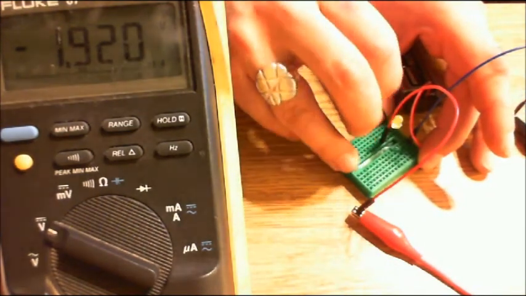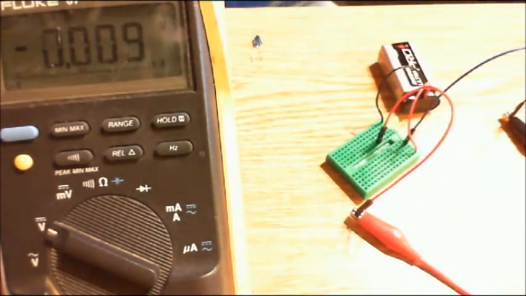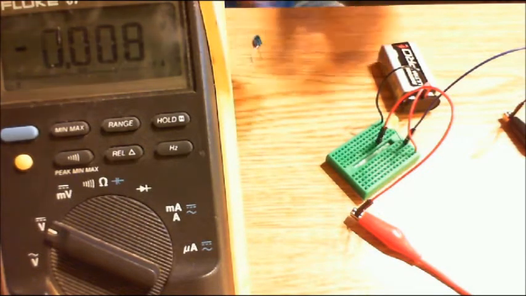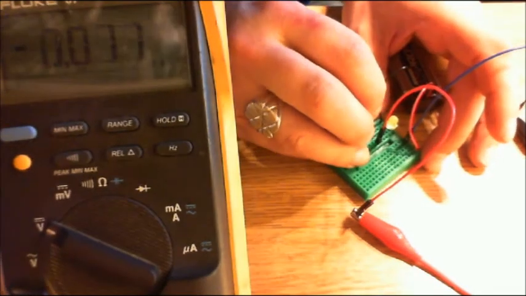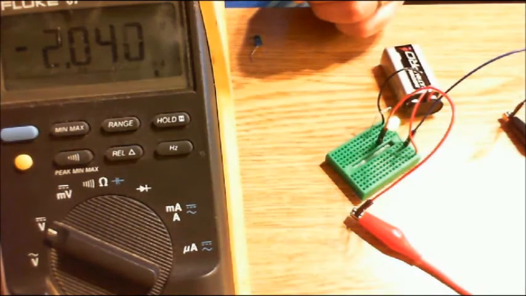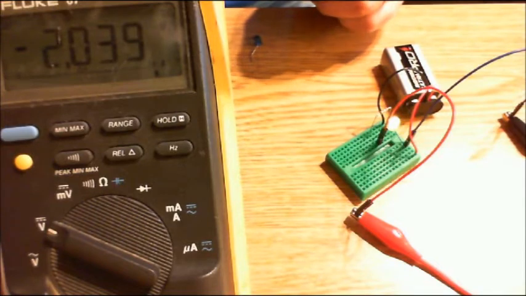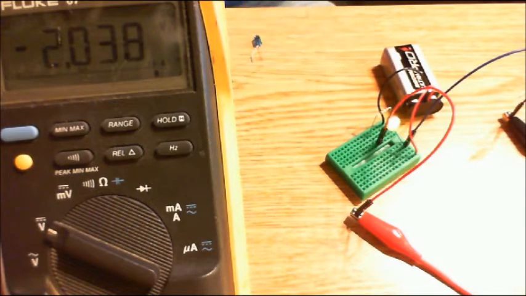So now, let's switch from the 910. I'm going to plug in a 390, because that's what happens to be laying around. There we go. 2.04-ish. Put down 2.037. Looks like that's fairly settled.